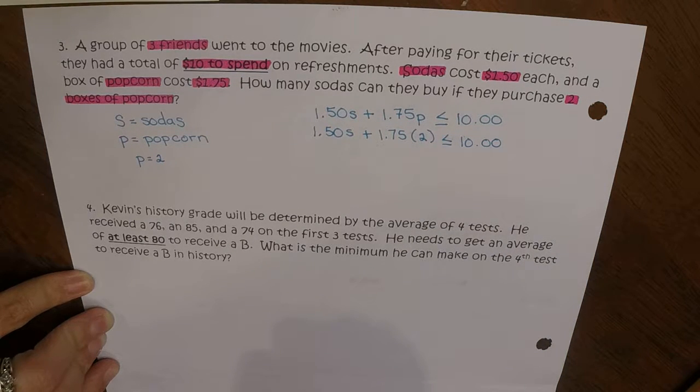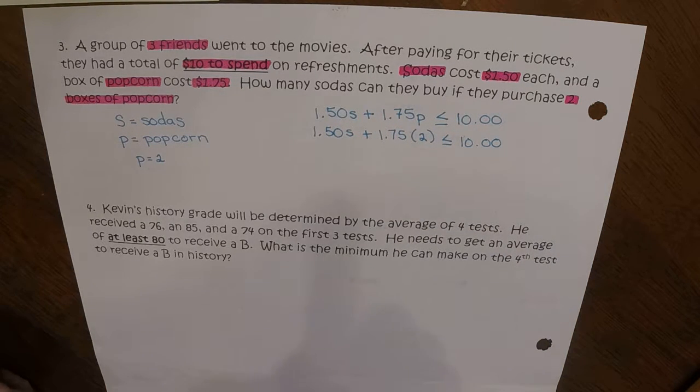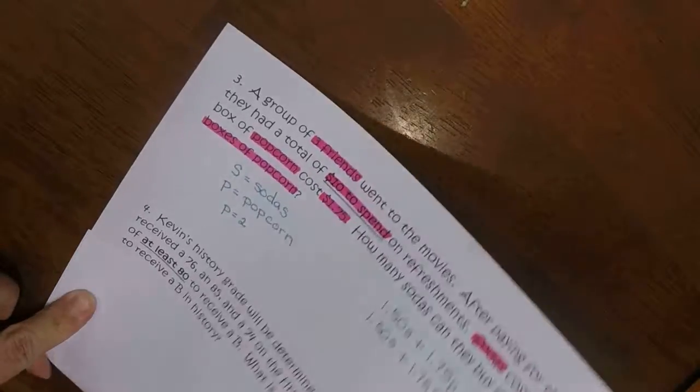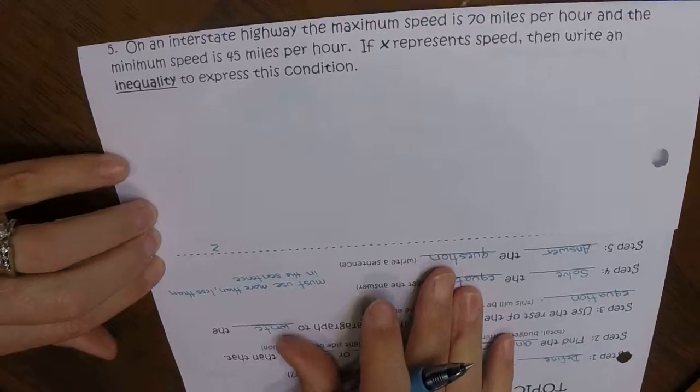Good. So from there, I'm going to have you guys set this one up and try to solve it. Good. So I'm running shy of time on this video, so I'm going to go down and set up number 5 for you, and then number 4 will actually be on a separate video, so make sure that you go back and watch that second video. So let's look at number 5.